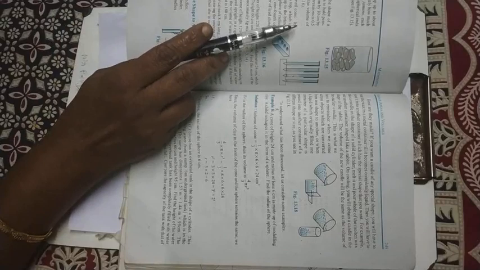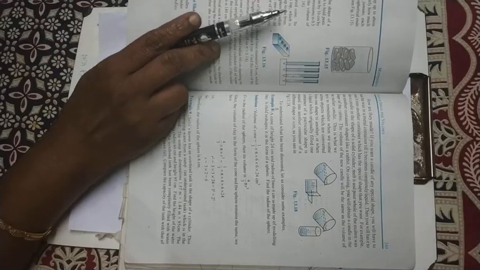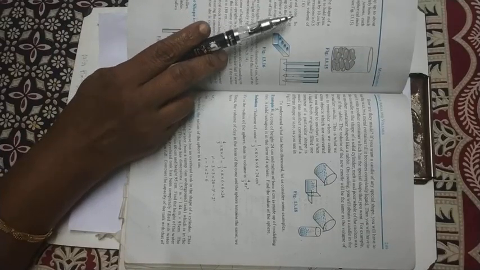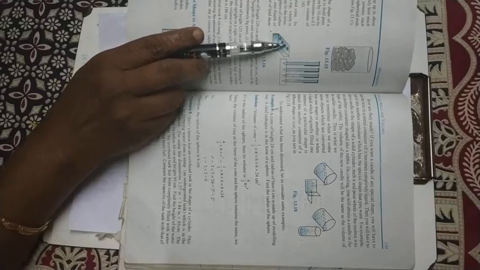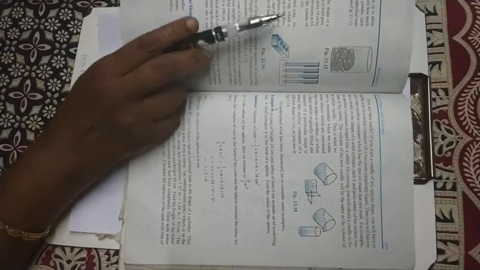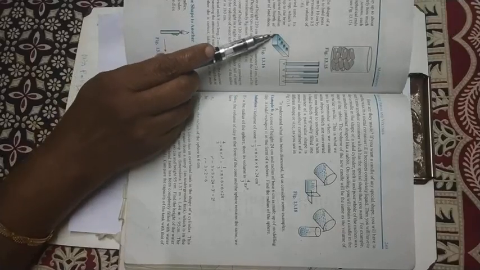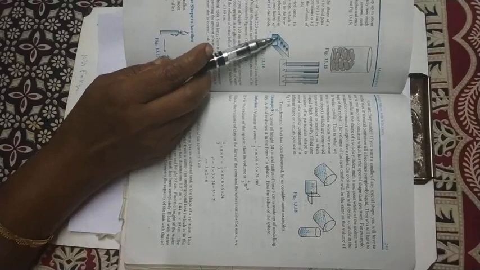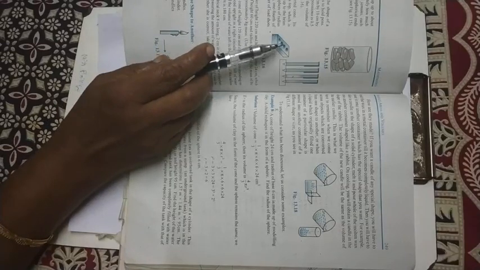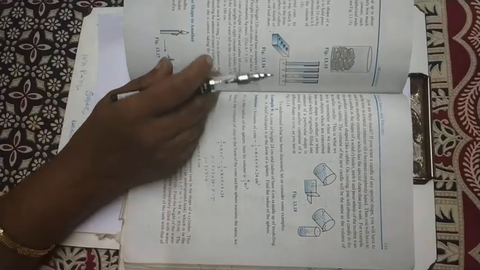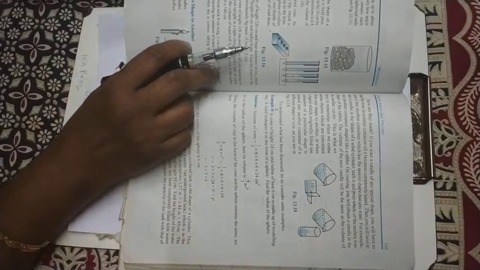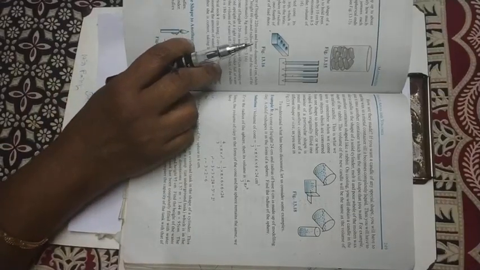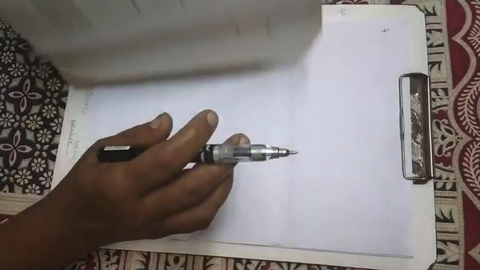Depth is same as the height of the cone, h is 1.4 centimeter. So find the volume of cuboid, and subtract from that the volume of 4 cones of radius 0.5 centimeter and h equal to 1.4 centimeter.